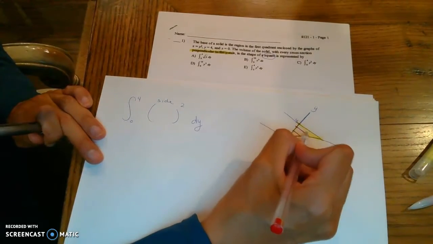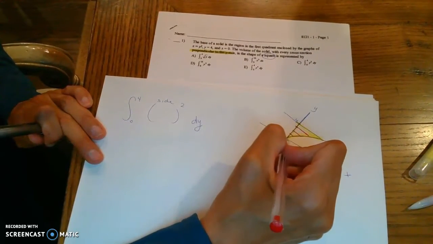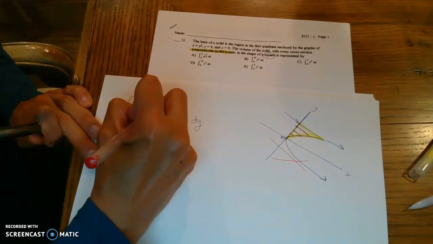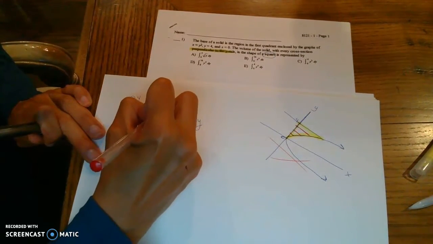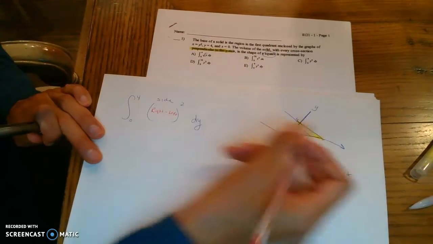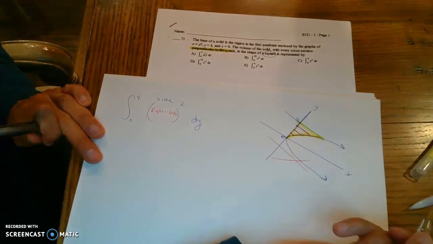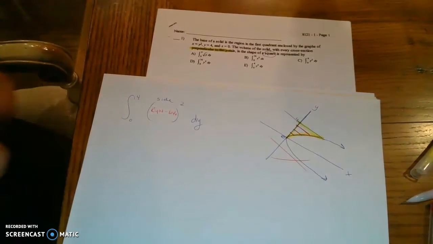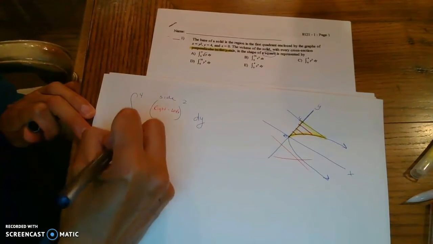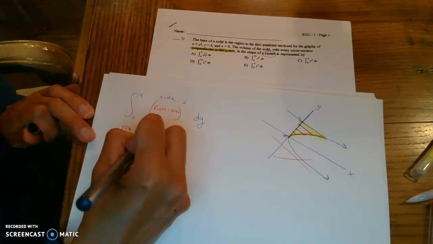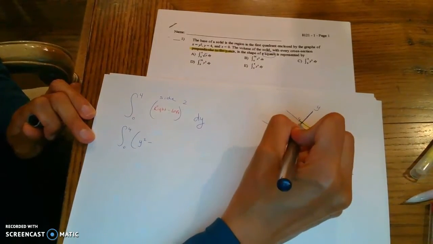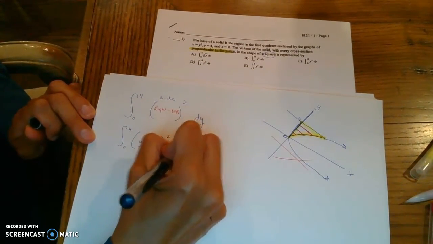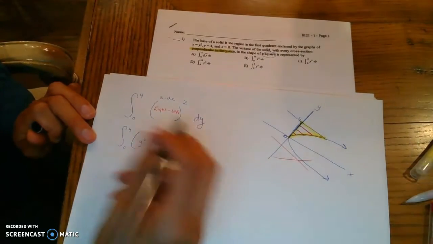We know if it's in terms of y, it's not top minus bottom, it's horizontal, it's right minus left. So my side is right minus left. Well, the right function is y squared. So I'm going to say, okay, this is 0 to 4, y squared minus, and then the left is x equals 0, squared, dy. So this is my integrand.